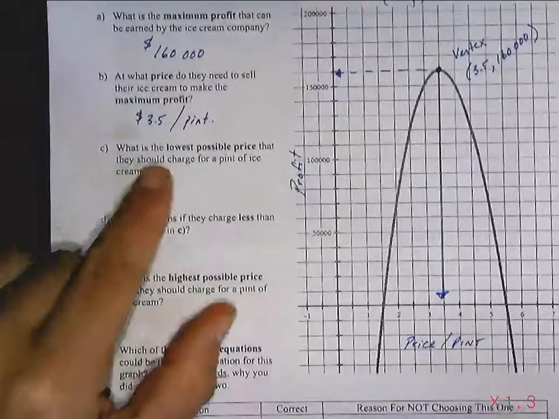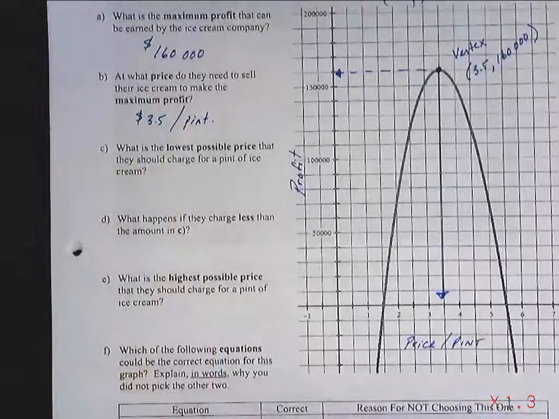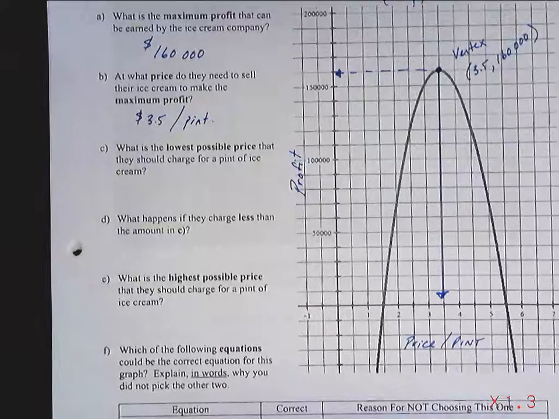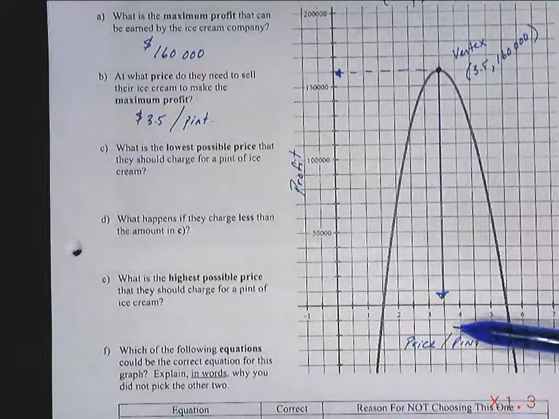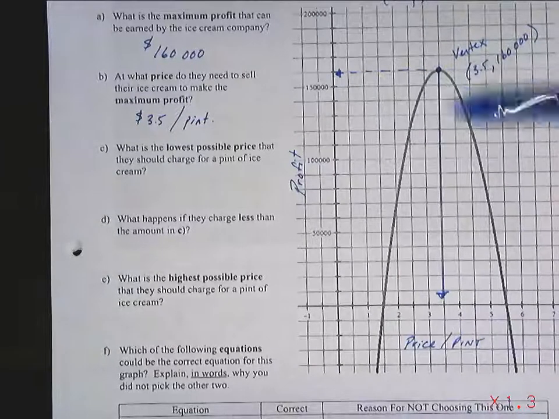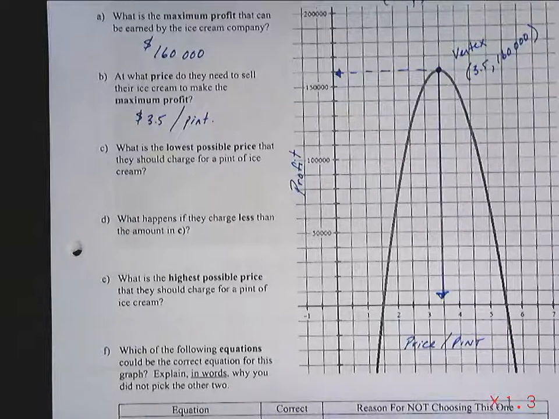Okay, what is the lowest possible price that they should charge for a pint of ice cream? Well, the lowest possible price that they should charge is probably $3.50, so they make the maximum profit. But that's not what we're going for here. We're looking for what's the lowest price that we can sell our ice cream for and not lose money, because that's a bad idea in the ice cream business.